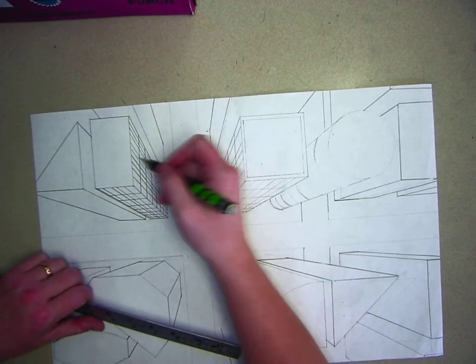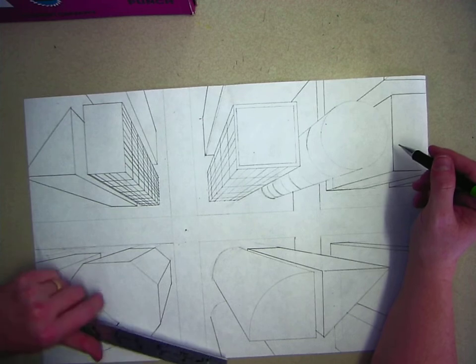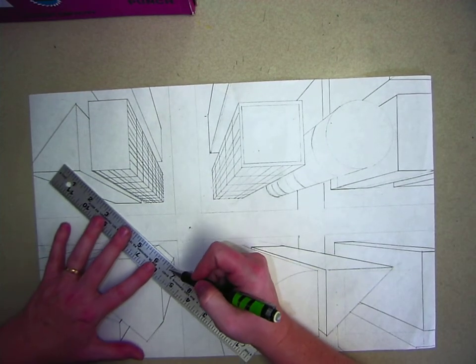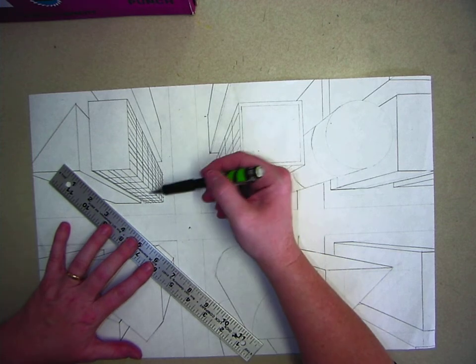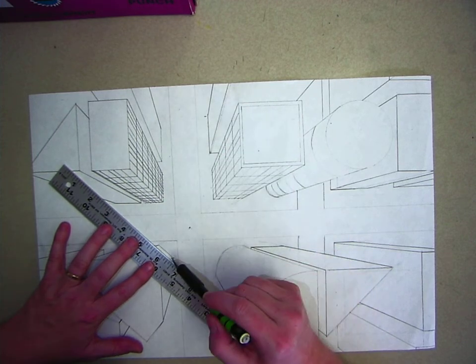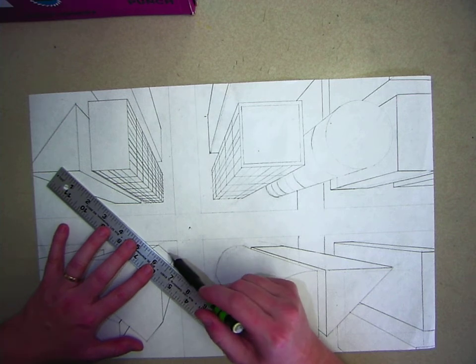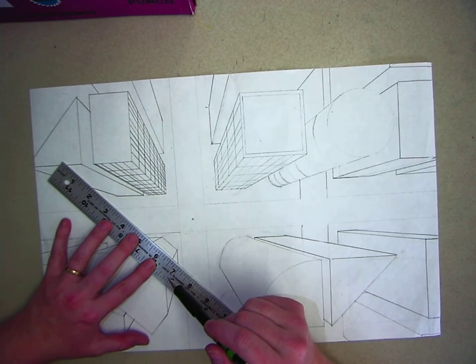Okay, so now that's the easy way to do windows. If you want to make it look like there's actually a wall in between the windows, what you're going to do is draw these lines, but you're going to draw them very lightly because all they are is guidelines. So you start the same way, but see how much more lightly I'm drawing.